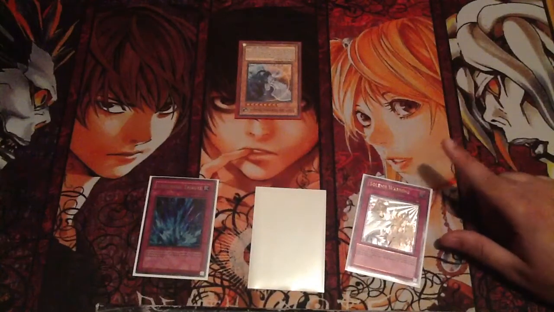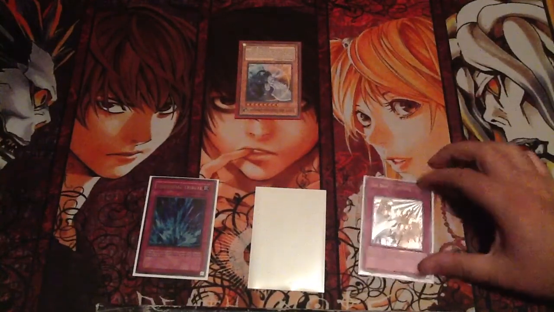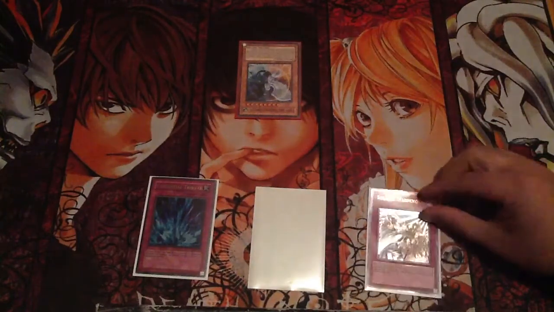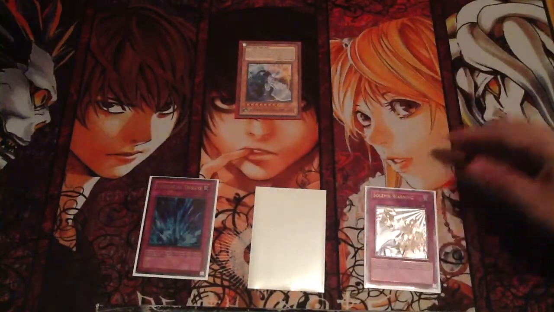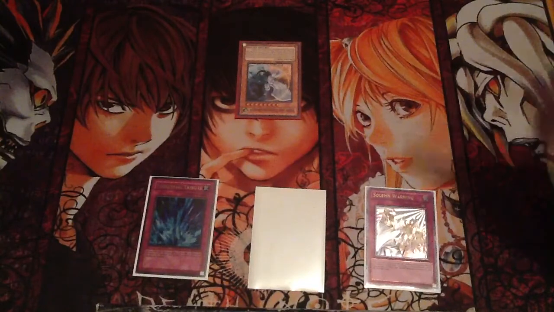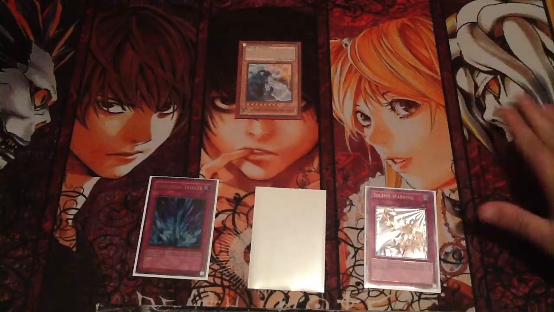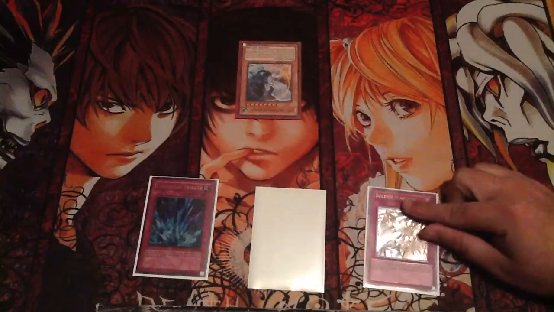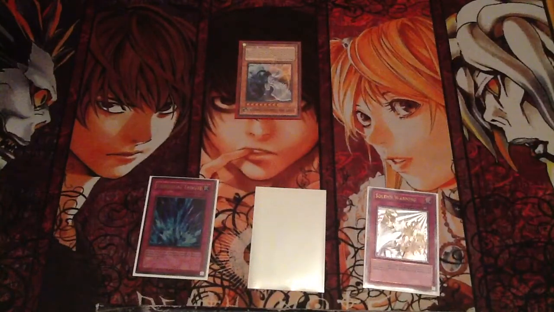In this situation, you actually would not be able to activate Solemn Warning because Solemn Warning only negates the summon of a monster, and at this point, the summon of Light and Darkness Dragon was successful, so Solemn Warning cannot be activated. So that's the two response windows that you have with summoning.